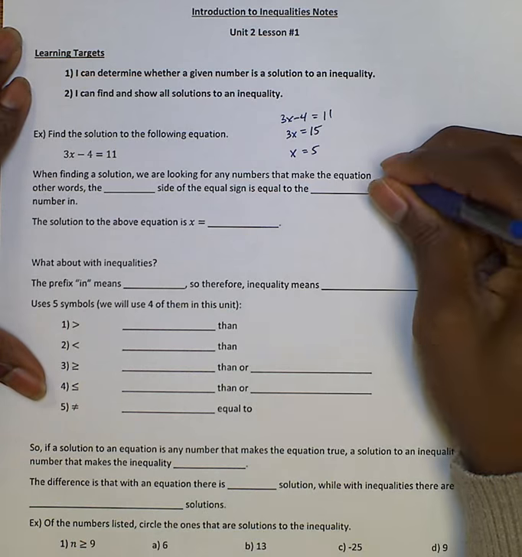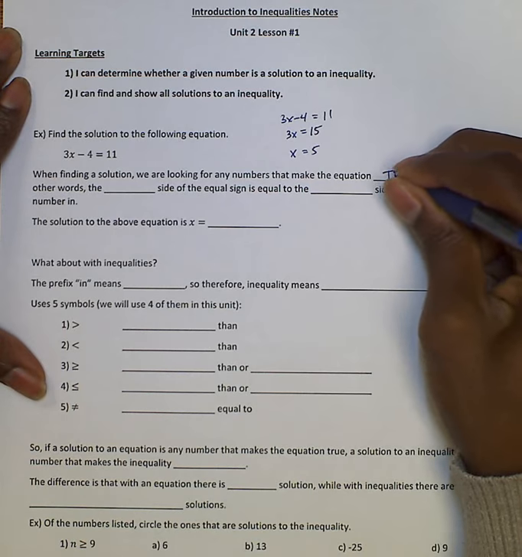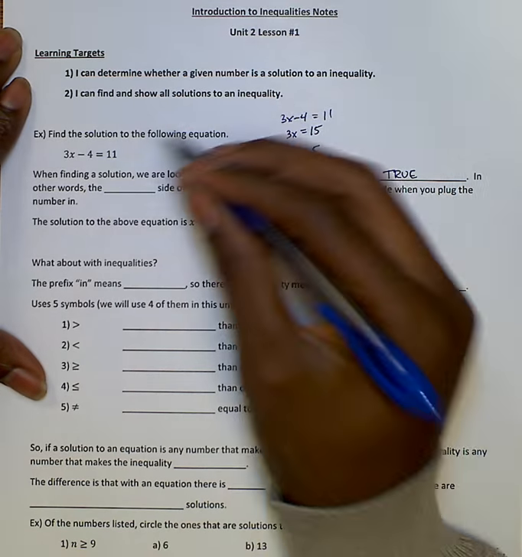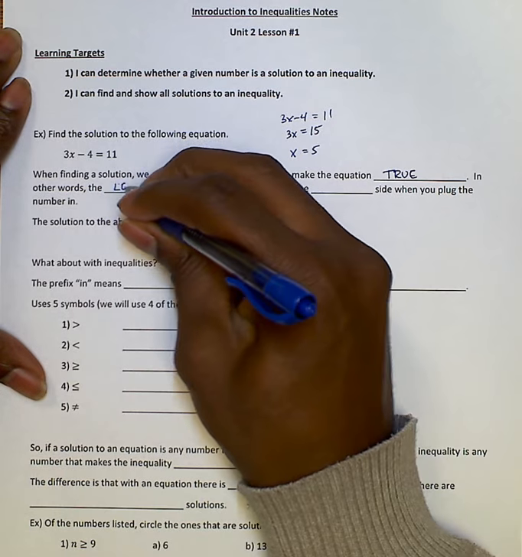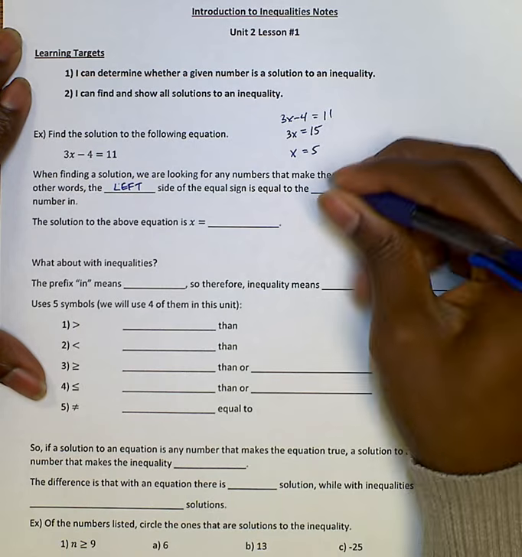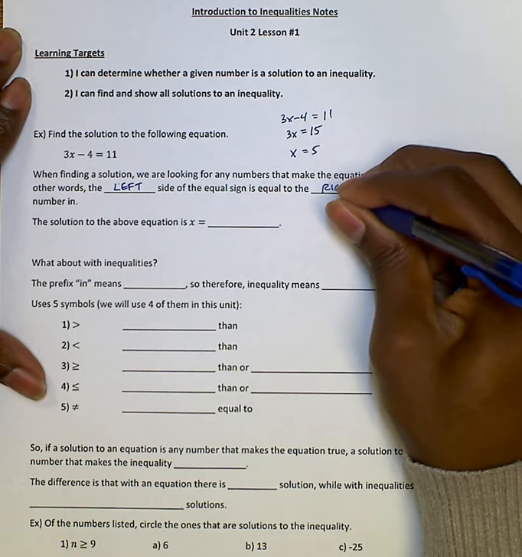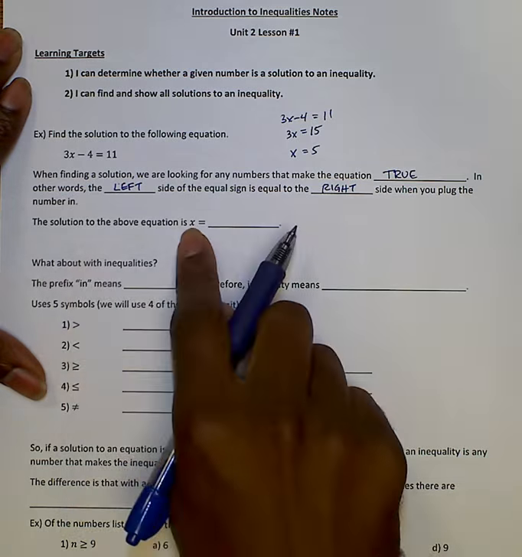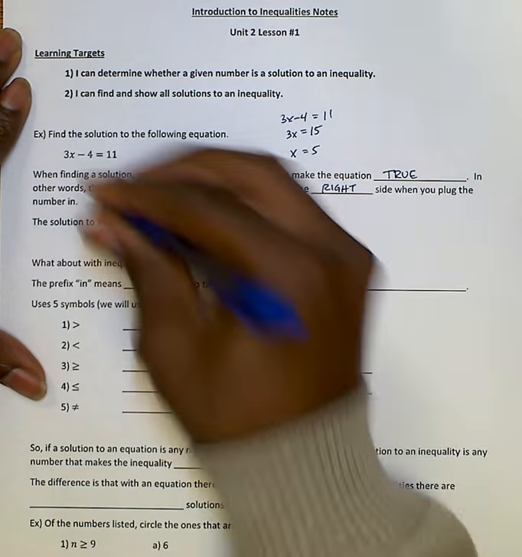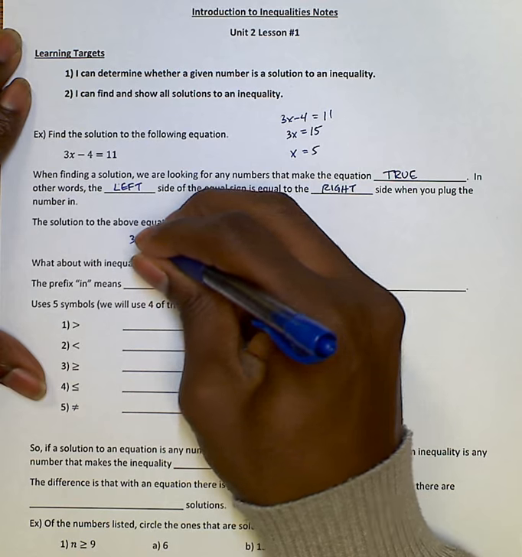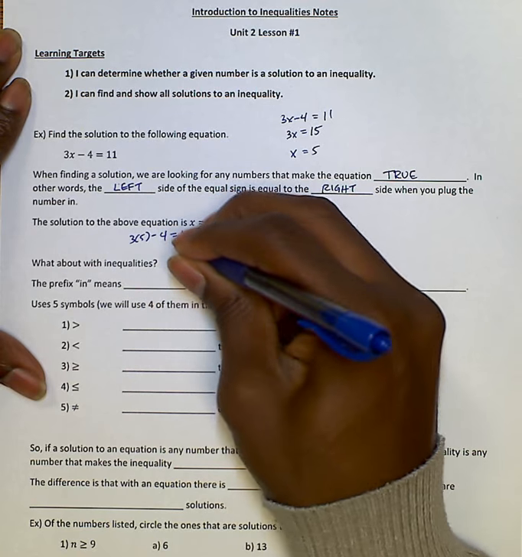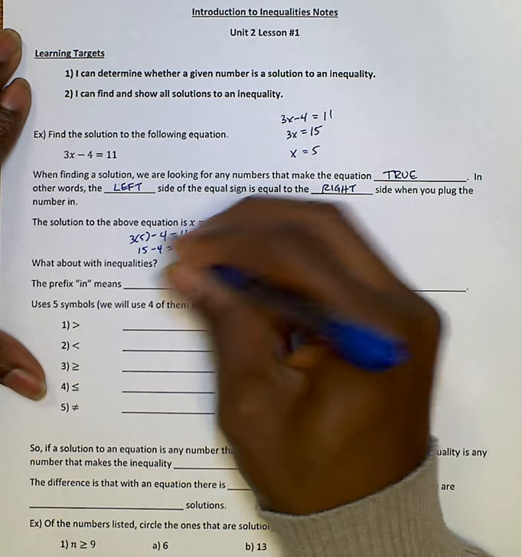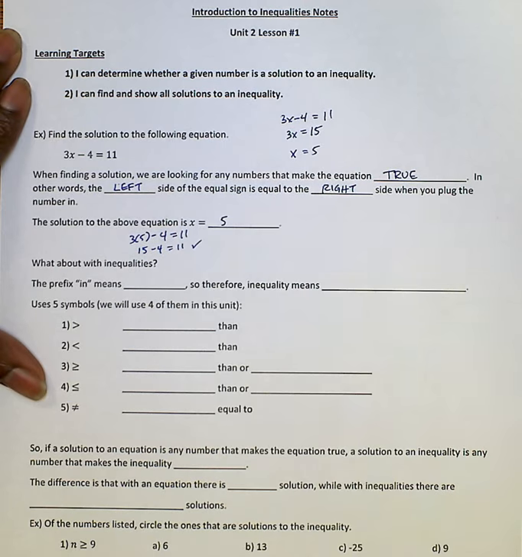When we plug 5 back in, the left side will equal the right side. So the solution above is 5, because 3 times 5 minus 4 equals 11. 15 minus 4 equals 11. The left side will equal the right side. But what about inequalities?